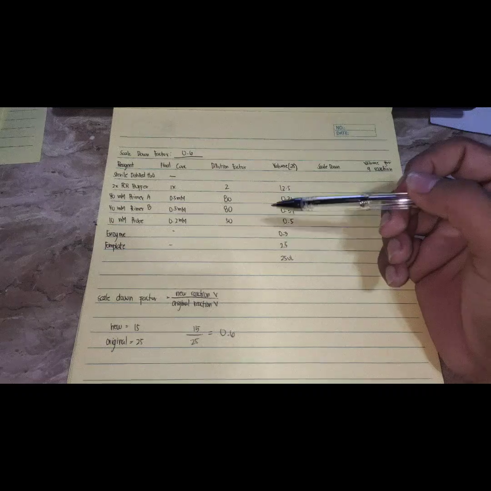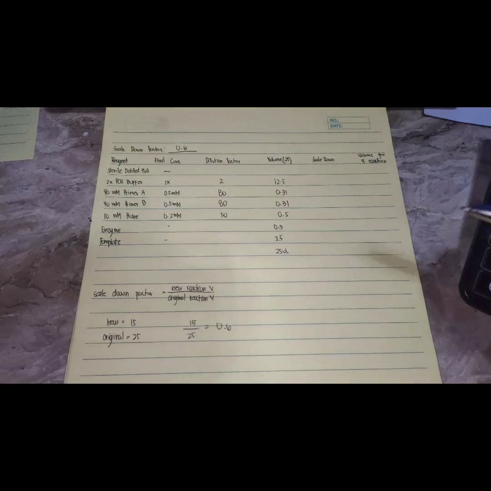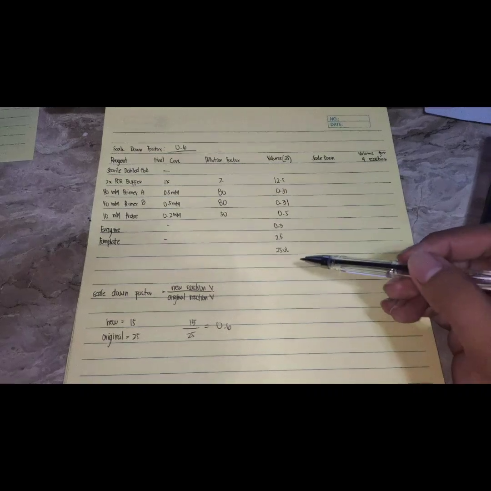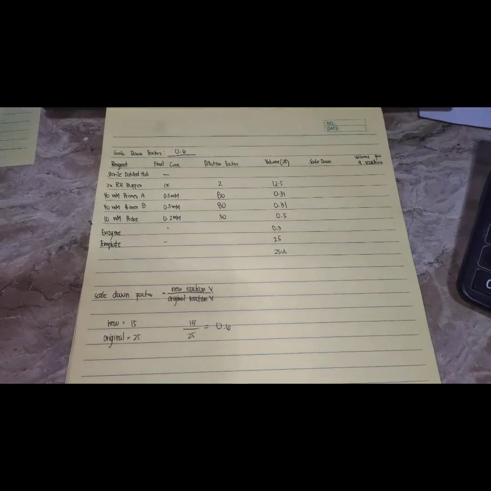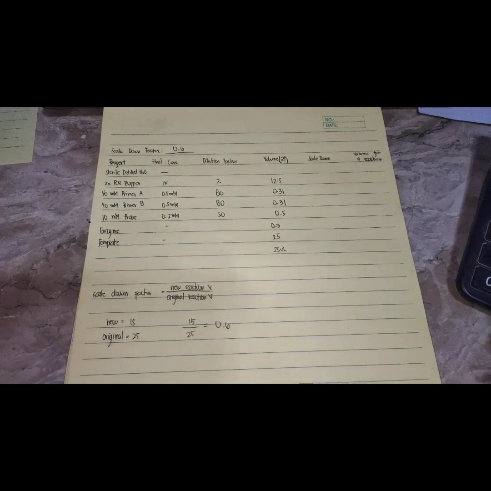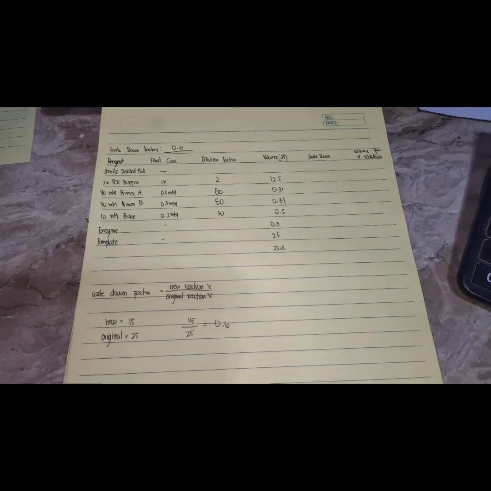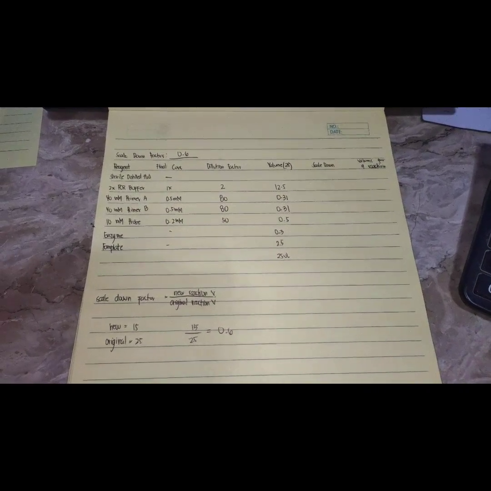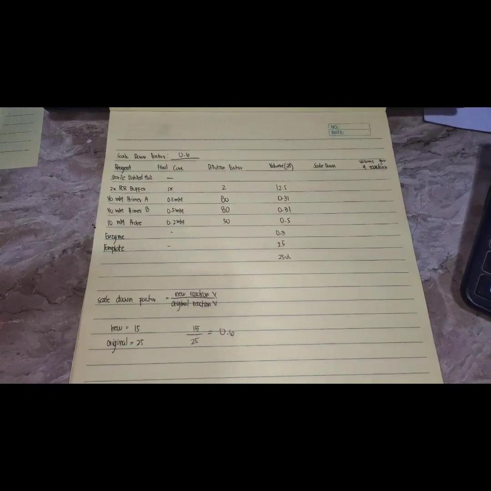To get the value of the distilled or sterile water, we're just going to add all the volumes here and subtract it from 25. So 12.5 plus 0.31, another 0.31, and 0.5 plus 0.3 for the enzyme, and our template is 2.5.